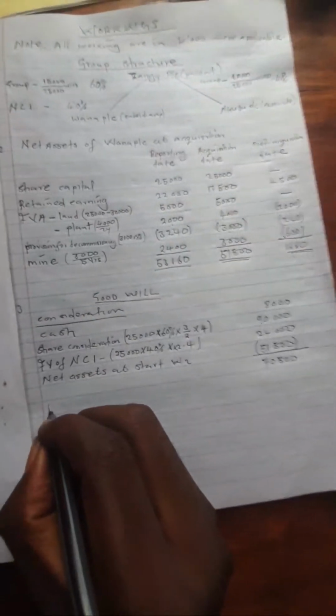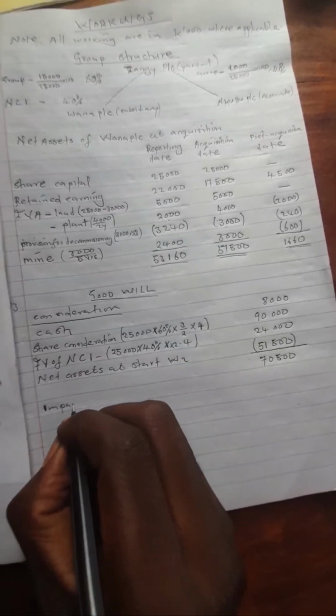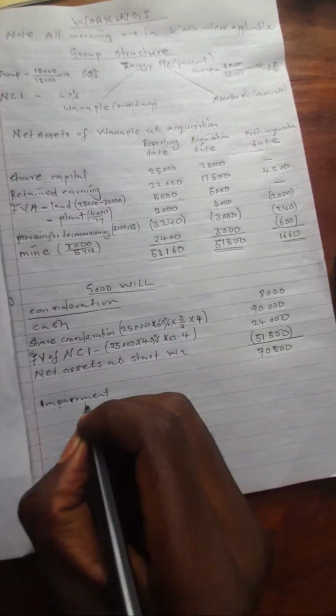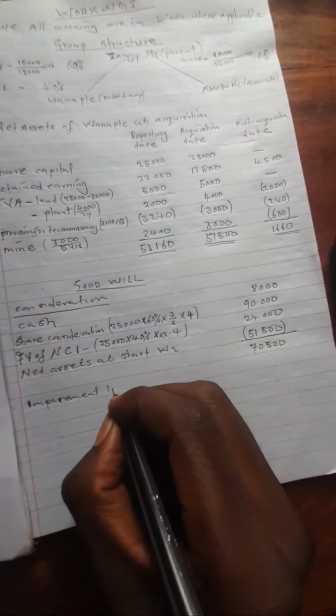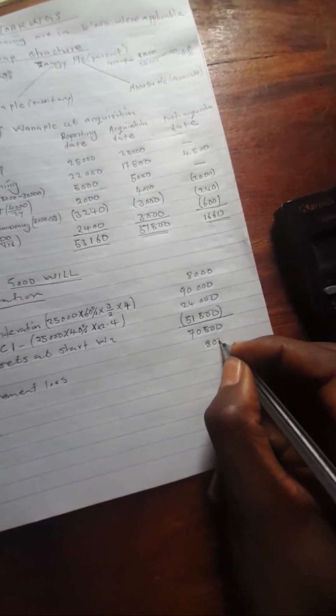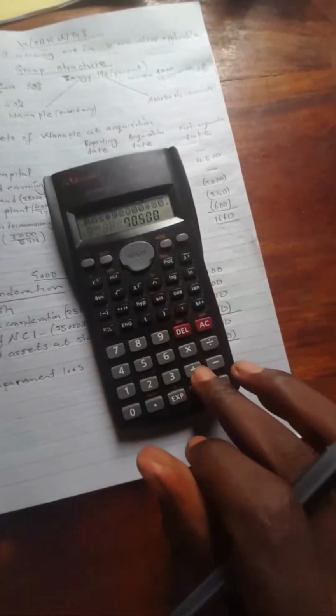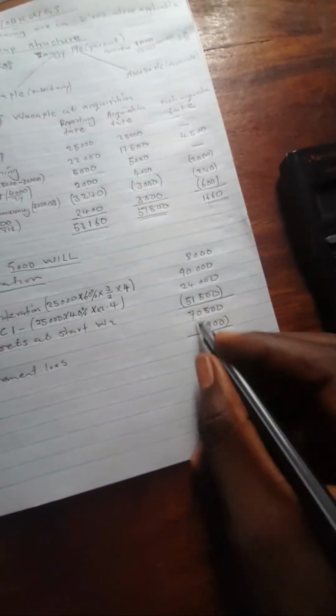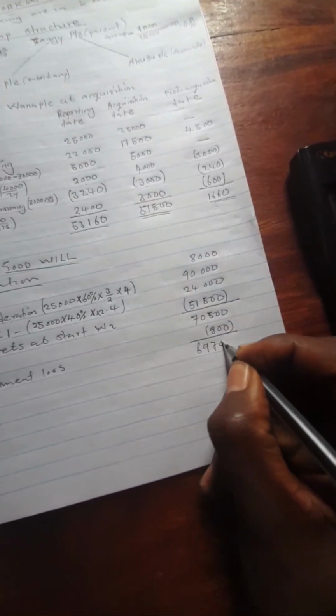So impairment loss of 8. We remove it, minus the impairment of 8, which is going to give us 69,700.